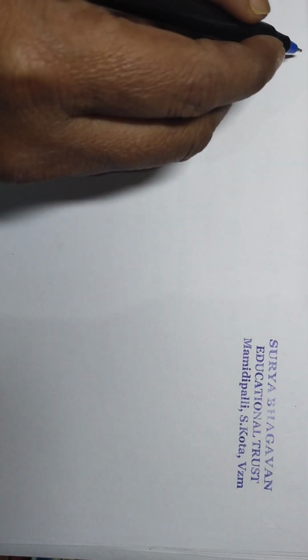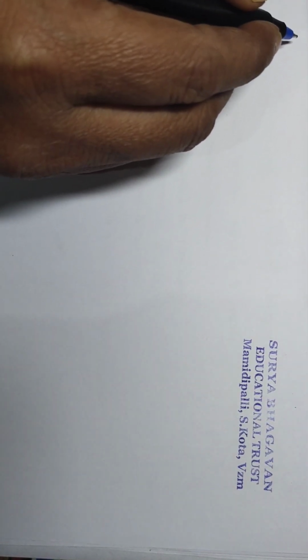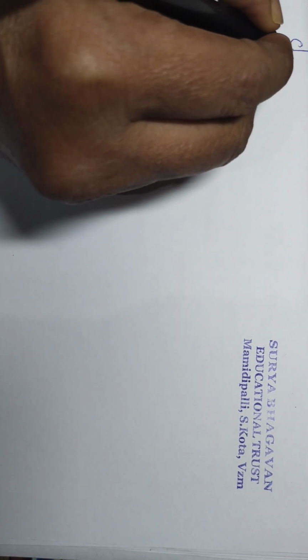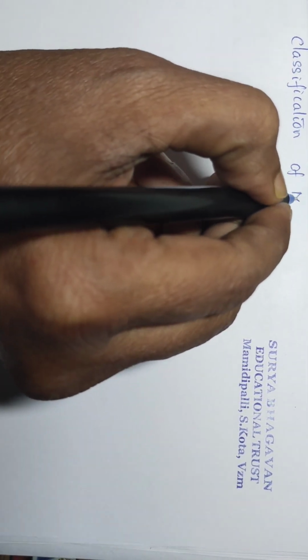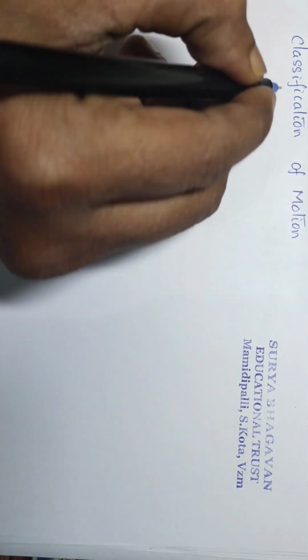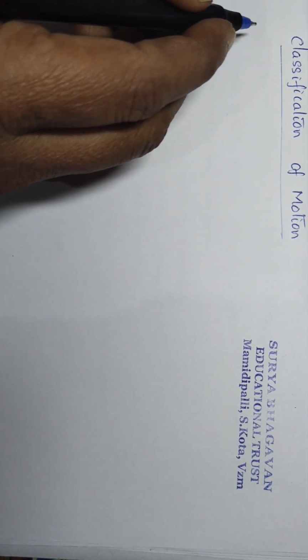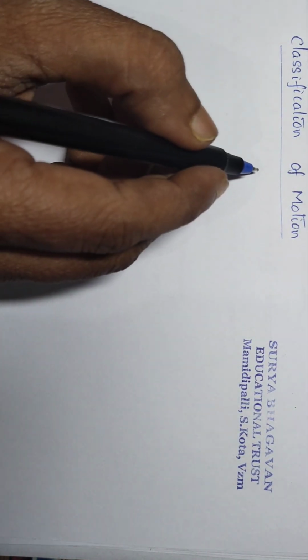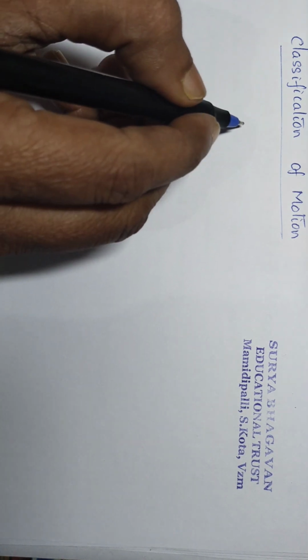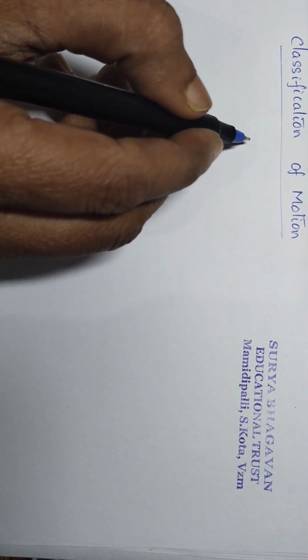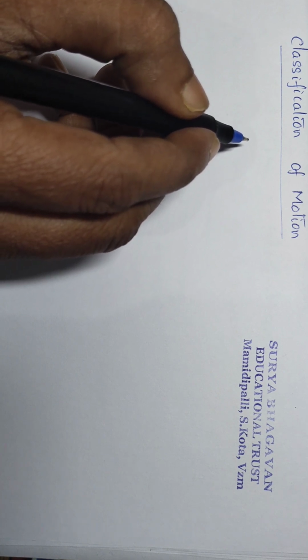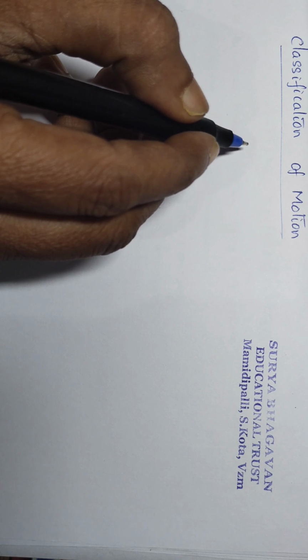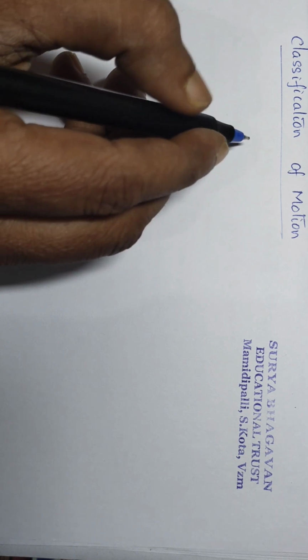Okay, in this class, let us see about the classification of motion. Generally, the motion can be classified in two ways. In the first way, dimensionally, we are going to see, and in the second way, we classify on the basis of the direction and the acceleration.